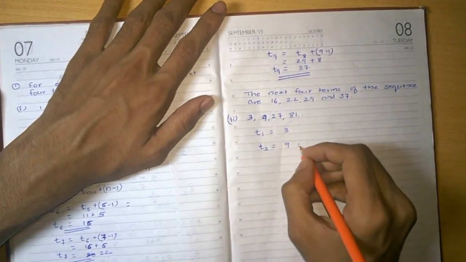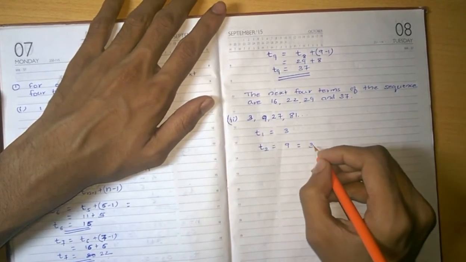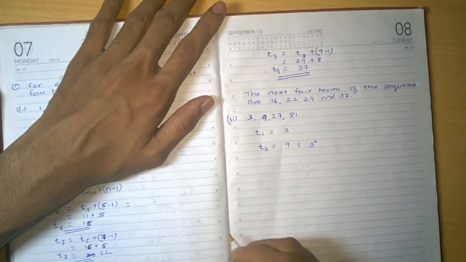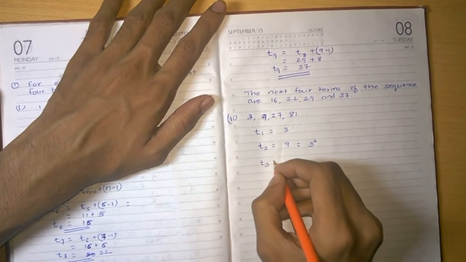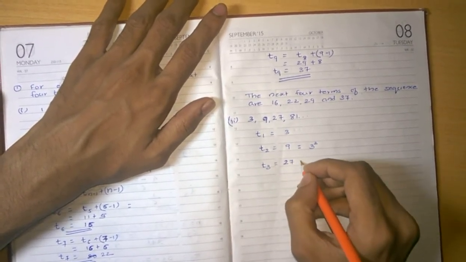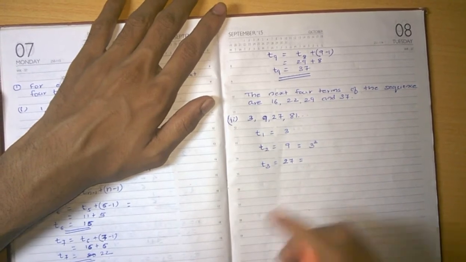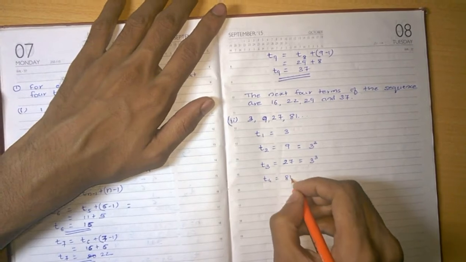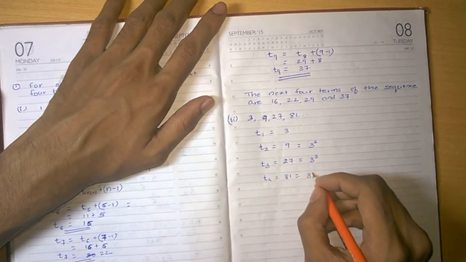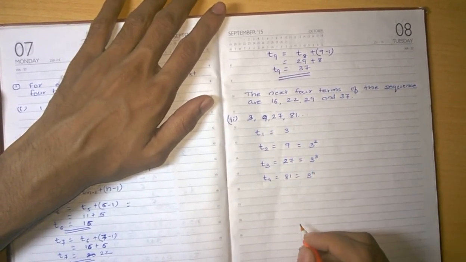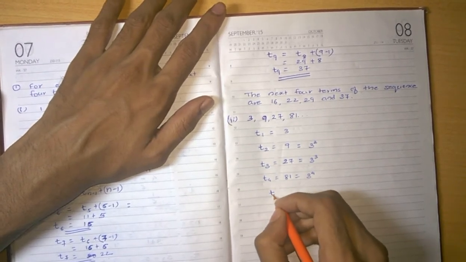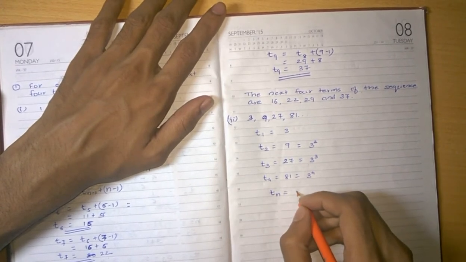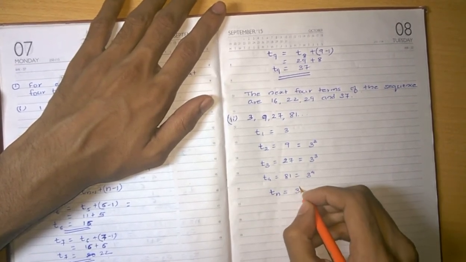We see that it is the square of the first term, 3 squared. T3 is equal to 27. 27 seems to be the cube of 3, and T4 is 81, which looks like 3 to the fourth. So the definite rule, our equation, we come to know that the equation is Tn is equal to 3 raised to n.